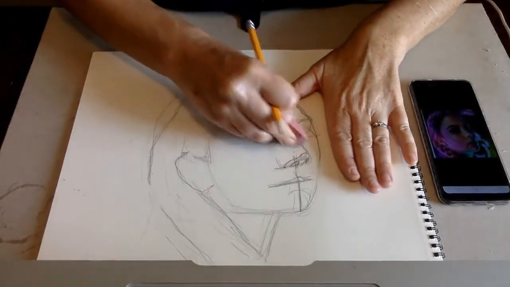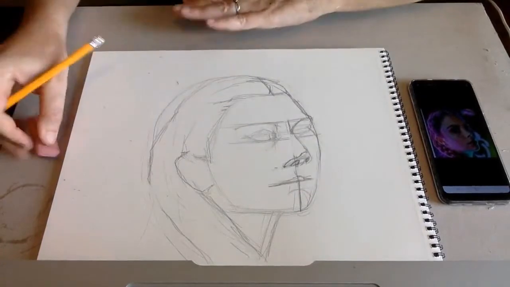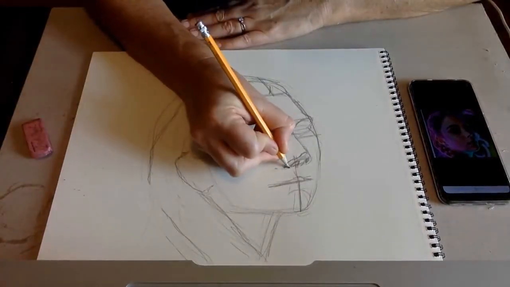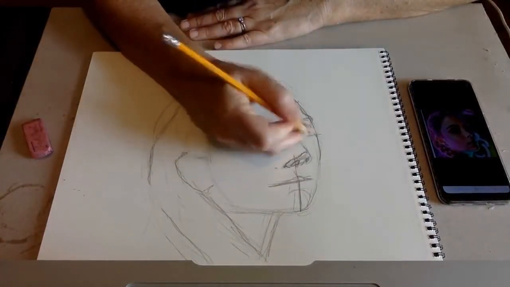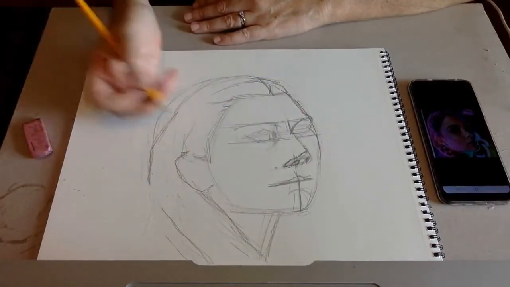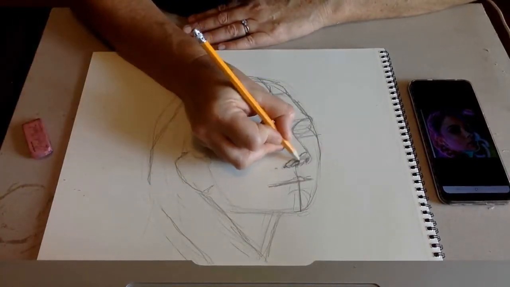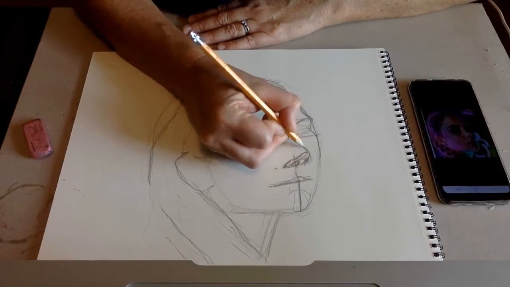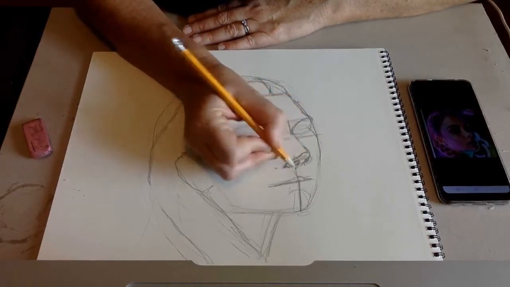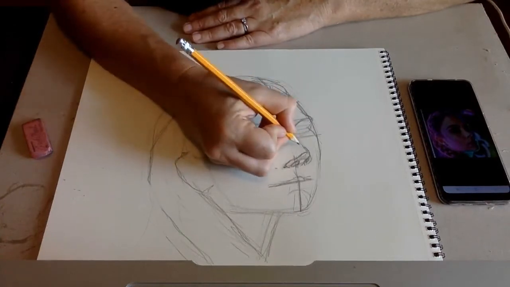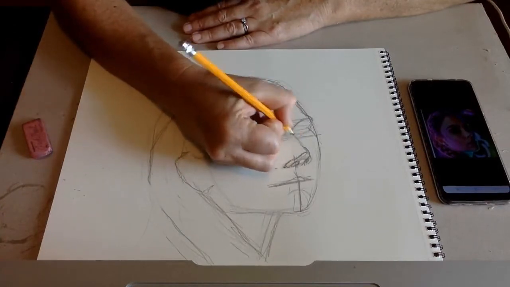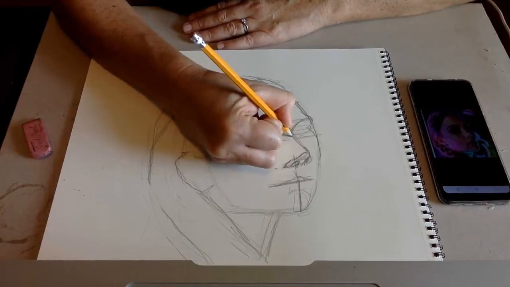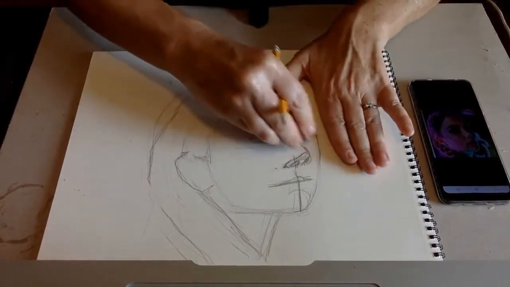It's hard because I'm trying to press hard for you guys to see the demo, but it's so difficult to draw pressing hard. Okay, so I'm saying that's the bottom of her nose. And in this photo, it's actually kind of weird light. And then there's kind of an elegant twist here. So let's try to get that.